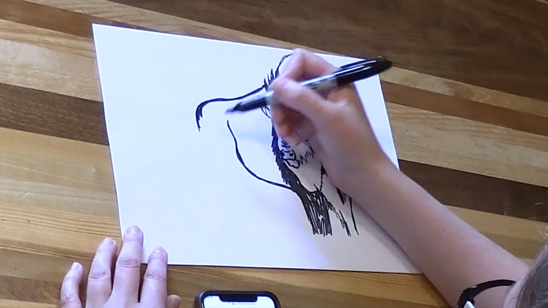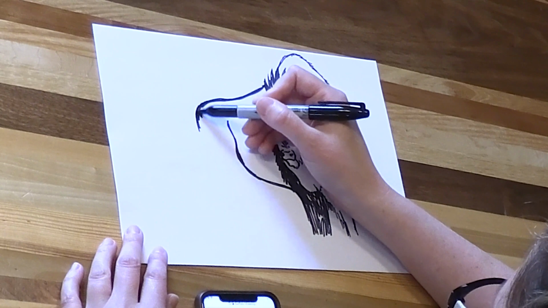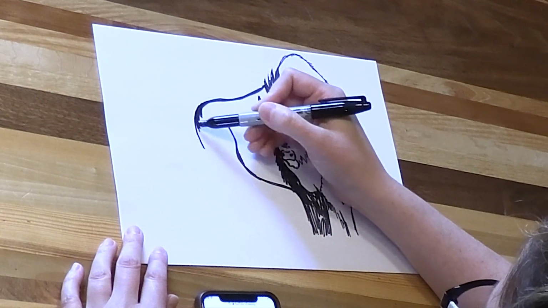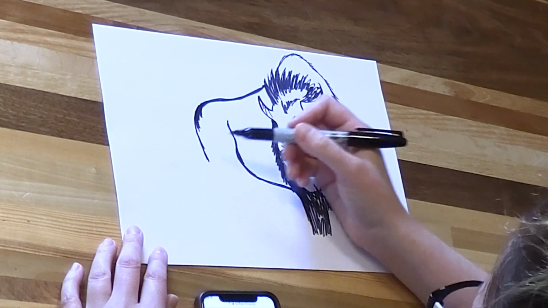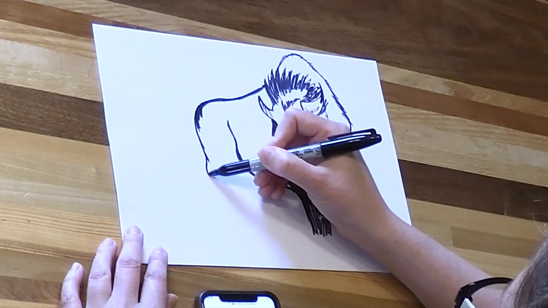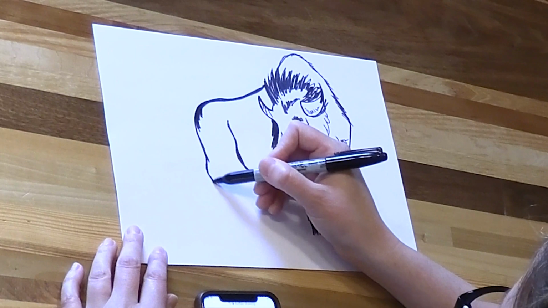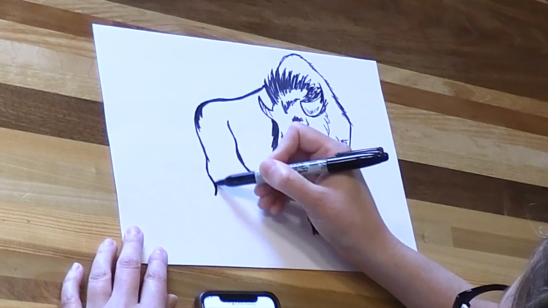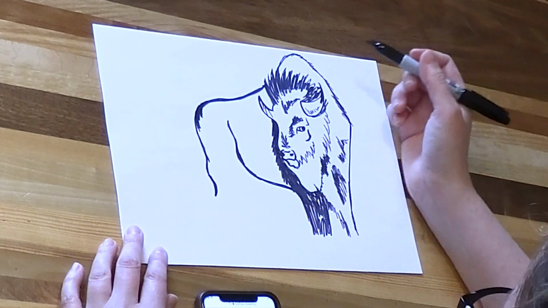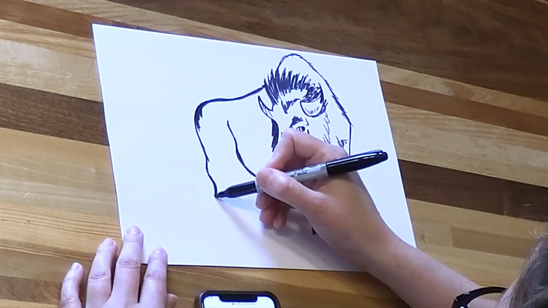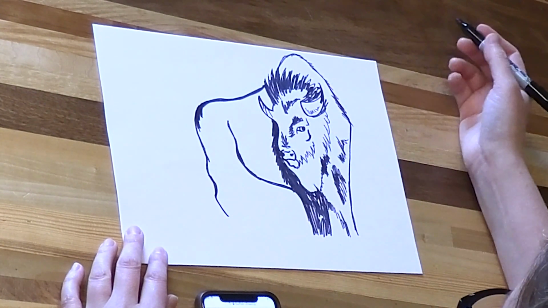So next we're gonna draw his back leg. So from this rounded part, just take it down and then do a little bump here. And then go in. This is gonna be his back foot. And then we'll just draw a diagonal down from the back foot.